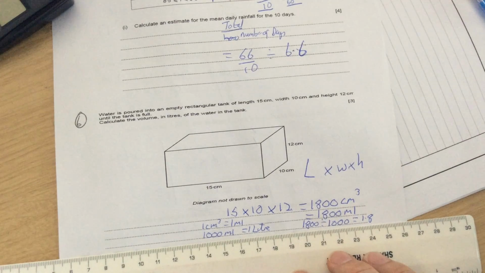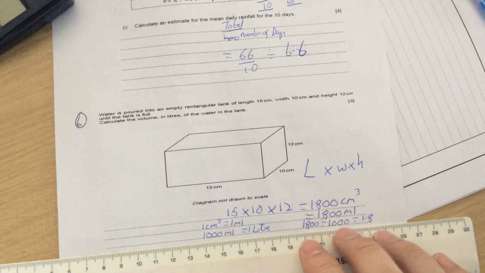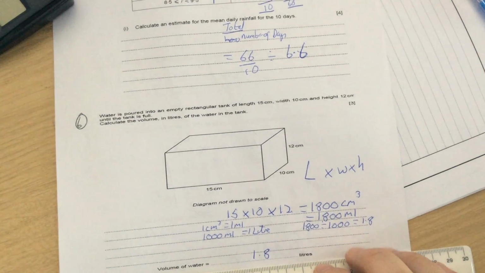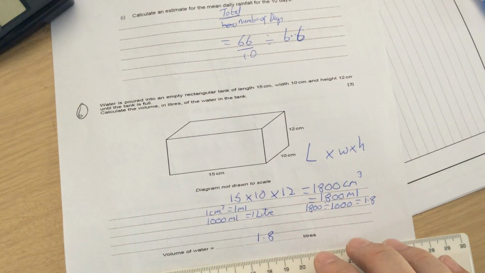Once I've got 1,800 millilitres, 1,800 divided by 1,000 then is 1.8. So the answer to that question is 1.8 litres.